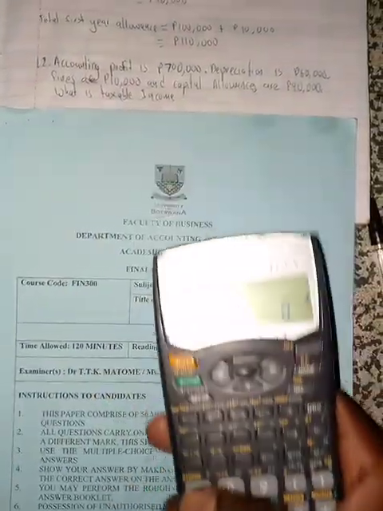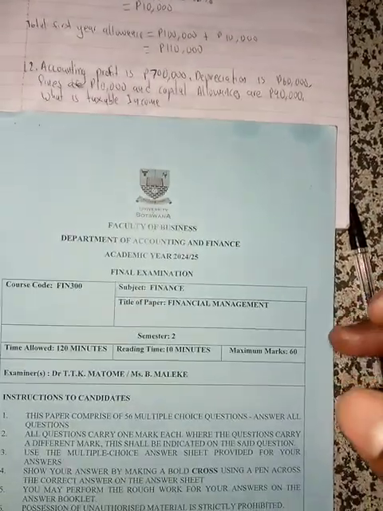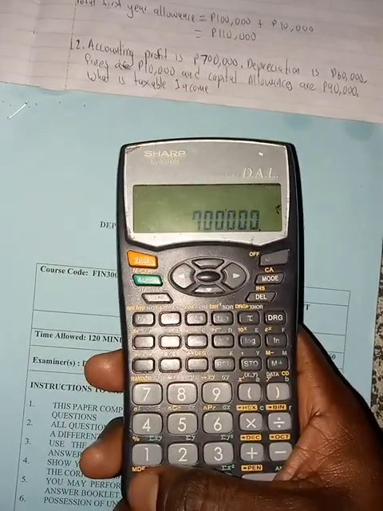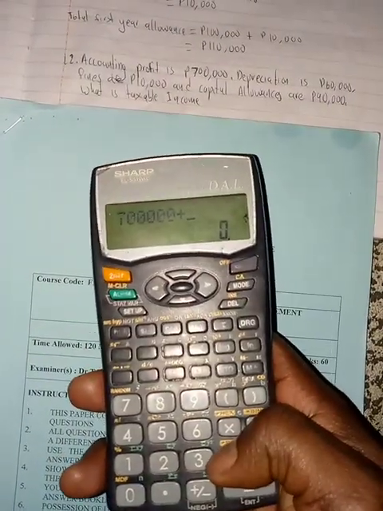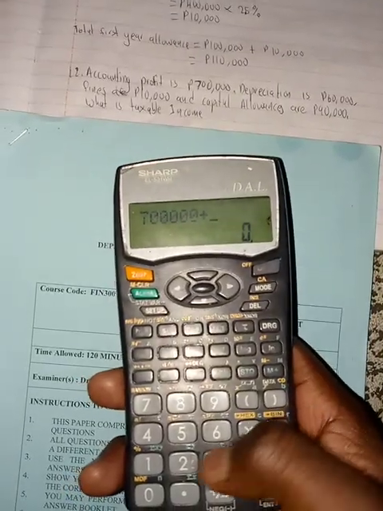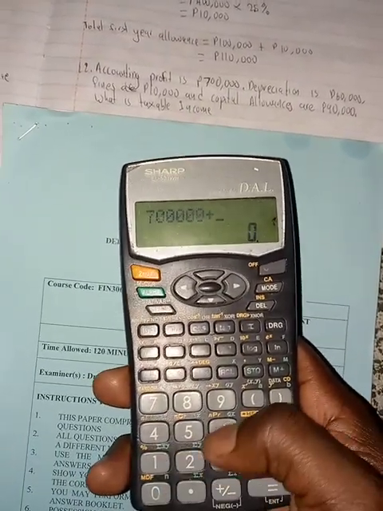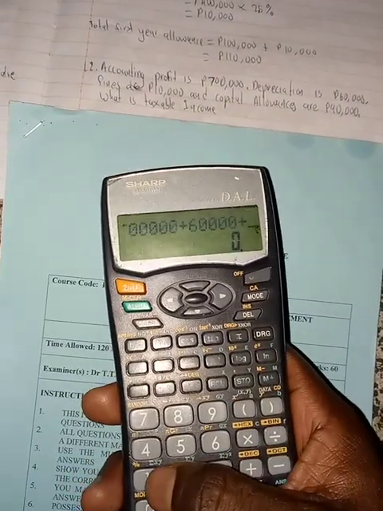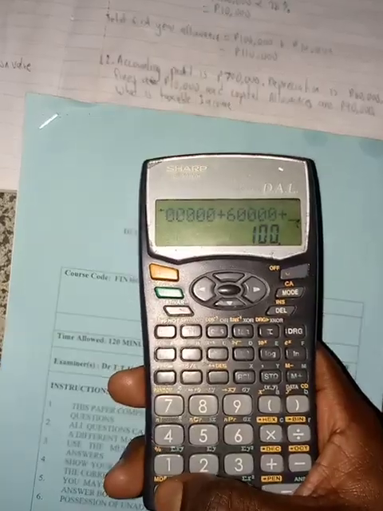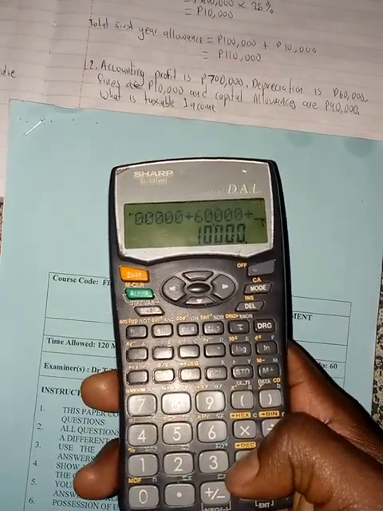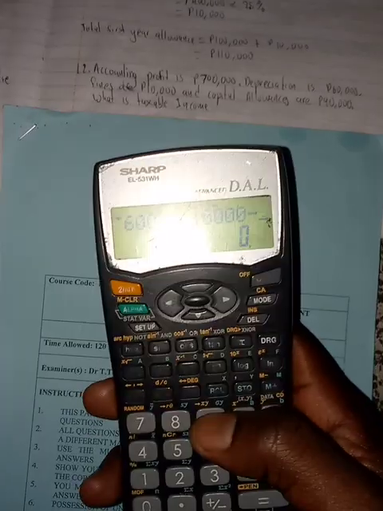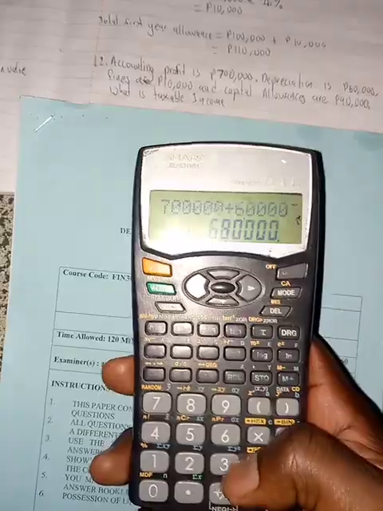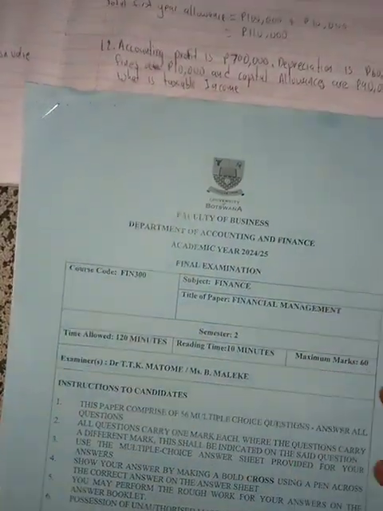For corporate tax, it's our accounting profit 700,000 plus the disallowable deductions, plus depreciation 60,000, plus fines 10,000, minus the capital allowances 90,000. That's 680,000 pula.